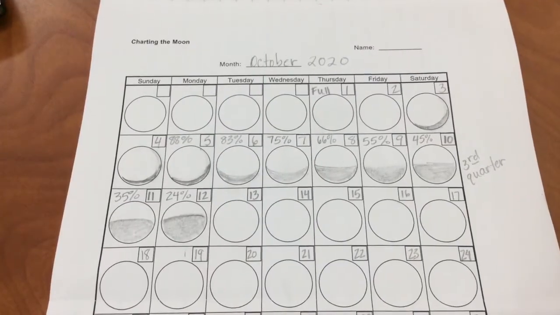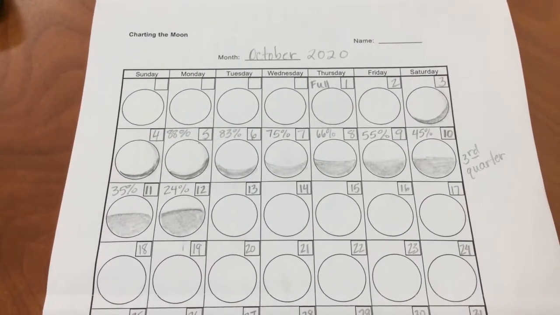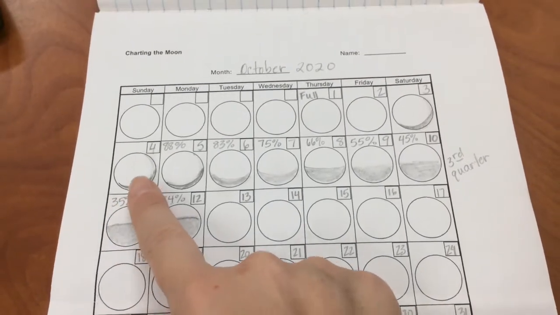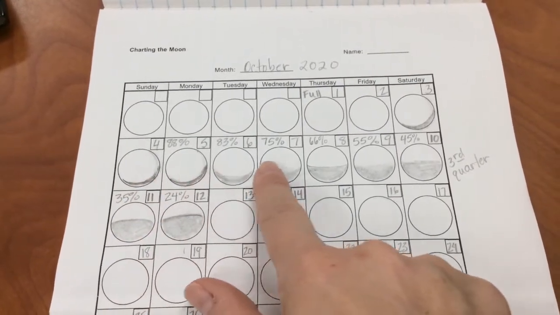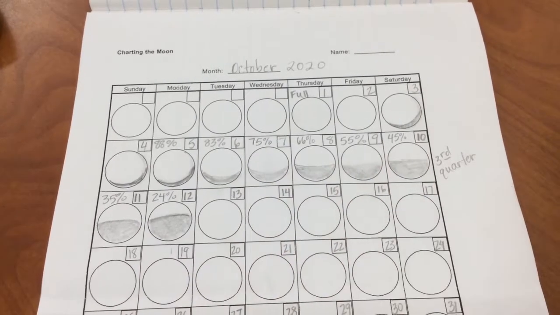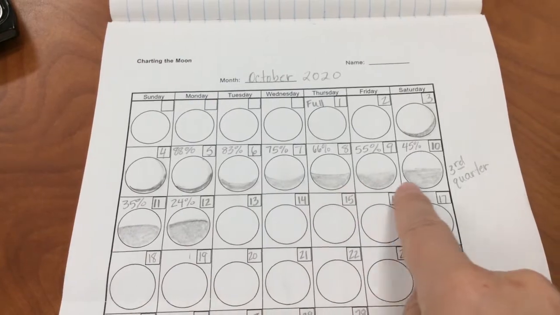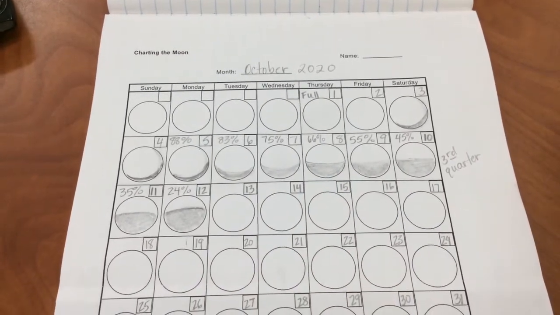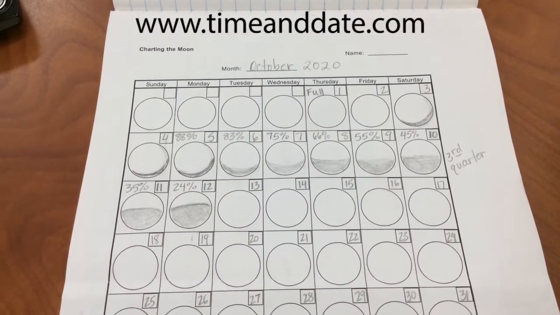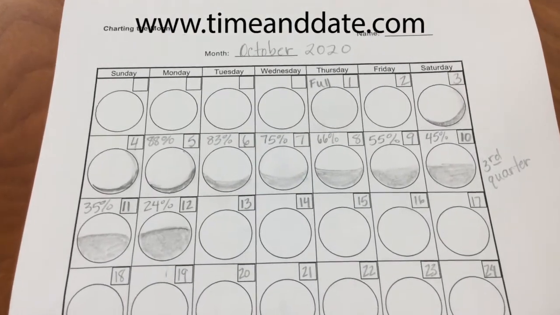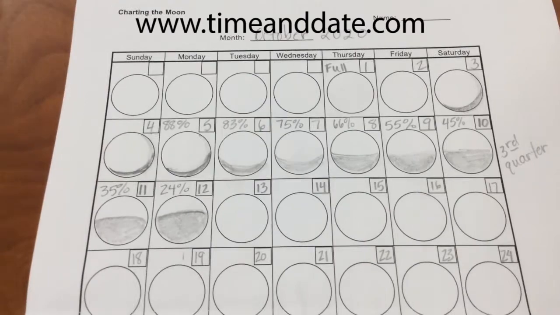This is my moon phases journal so far, my calendar, and I could see that this last week the visible part of the moon, the white part, is getting smaller, and the shadow part of the moon is getting bigger. I use a website called timeanddate.com that shows me the percentages of how much I can see of the moon.